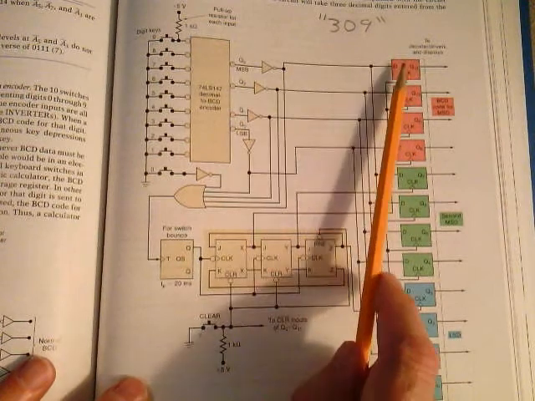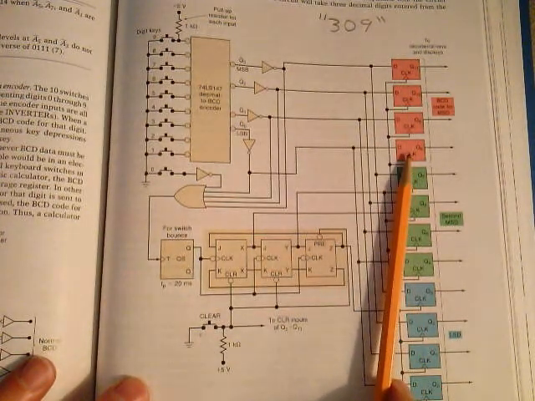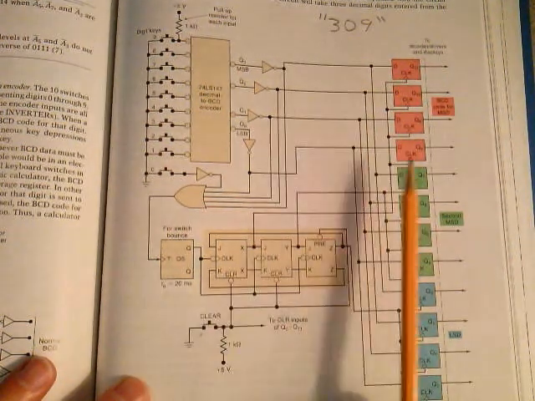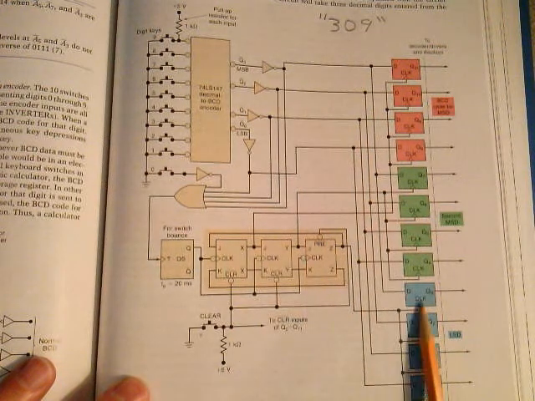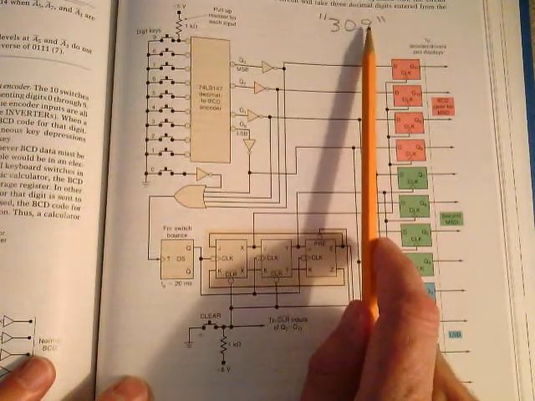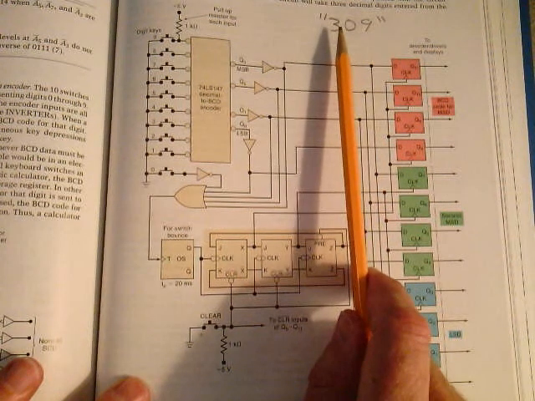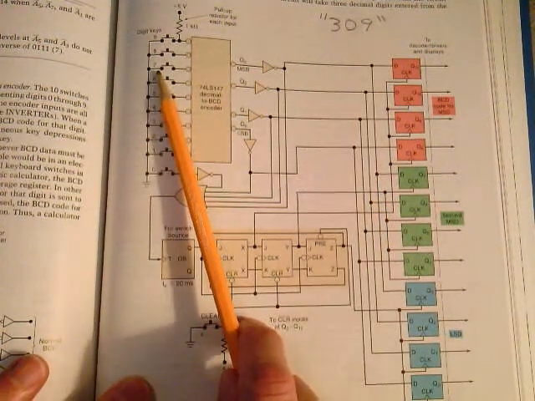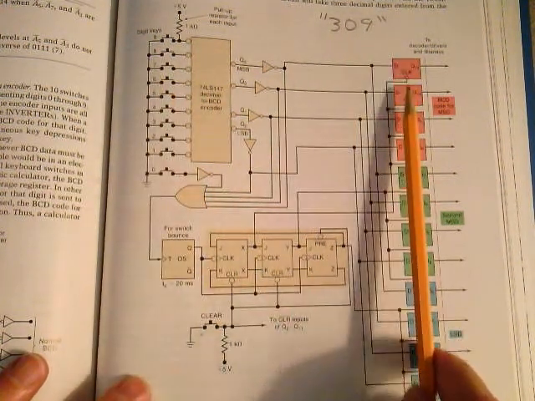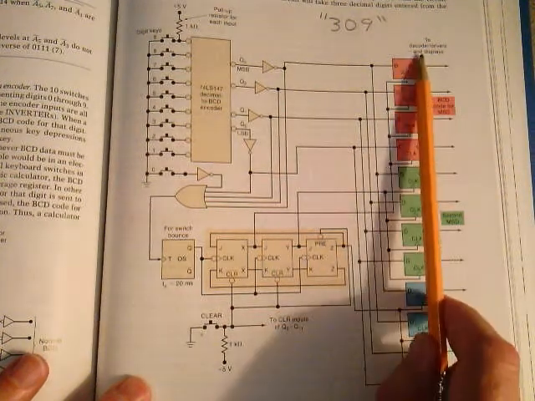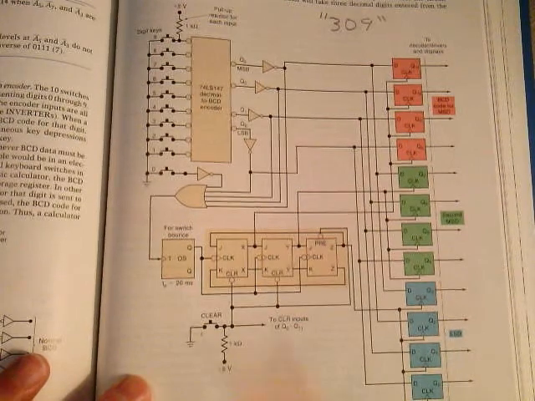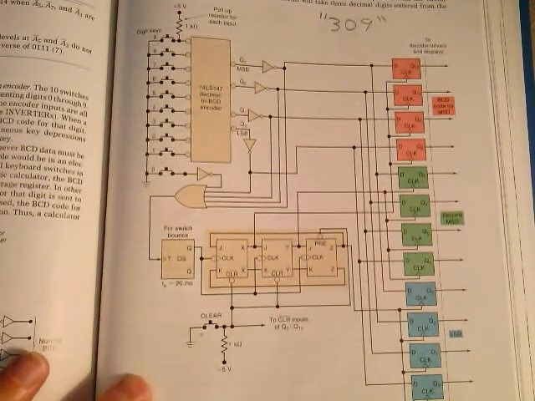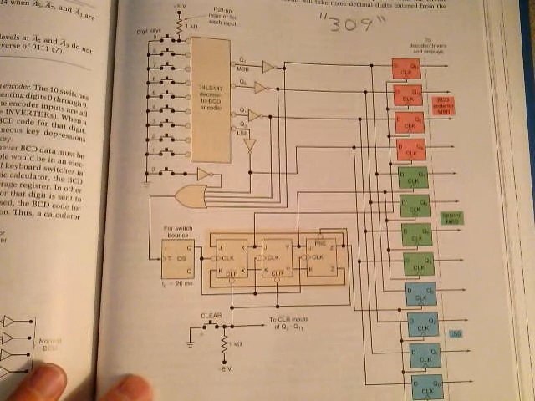There's 3 different sections here. These 4 right here will give us 0 through 9 for a first digit. These 3 here will give us 0 through 9 for the middle digit, and these 3 down here are the least significant digit. But what we're going to do is press 309 out here. And we're going to end up with a 3 up here in binary coded decimal, a 0 here, and a 9 here. We're going to capture that in this keyboard entry circuit for a 3-digit number.